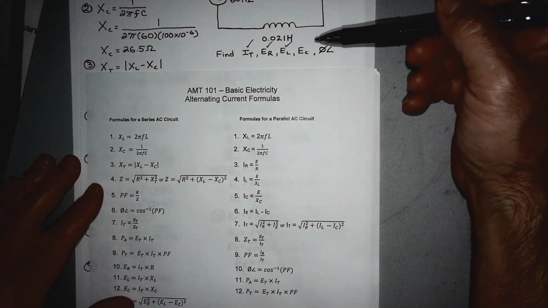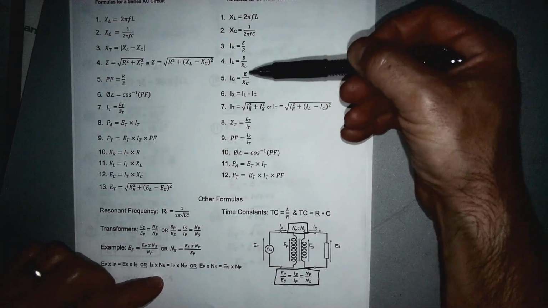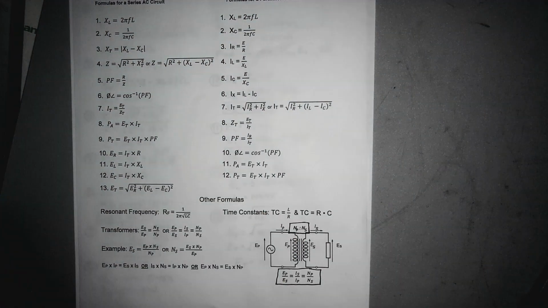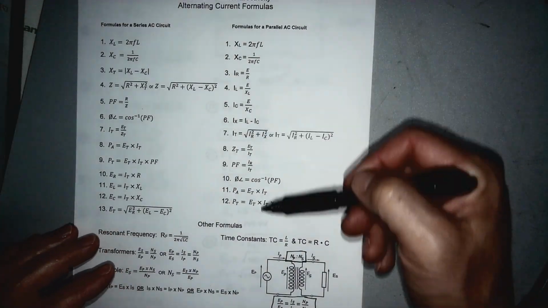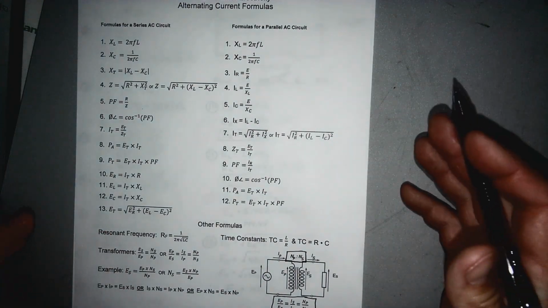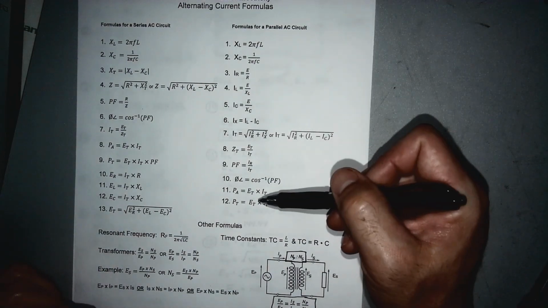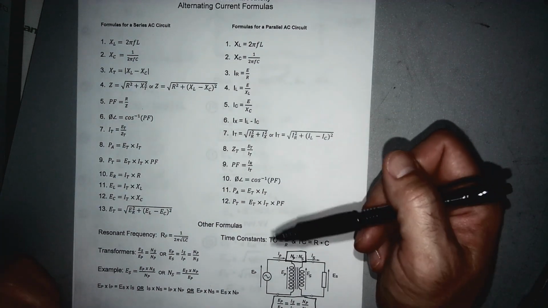If we had a parallel circuit, we would do the exact same thing, except we would use the equations on the right hand side, and we would never ever jump across and grab an equation from the parallel side. If you can't find something you're looking for on the parallel side, it means you just haven't looked hard enough. I guarantee you that the answer to the question they're asking for a parallel circuit will be provided within one of these equations right here. All right?